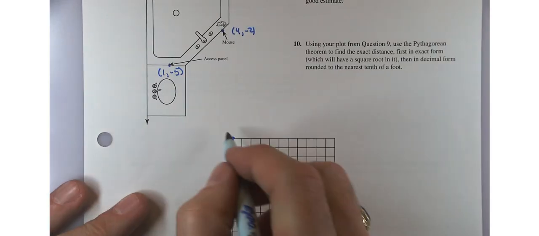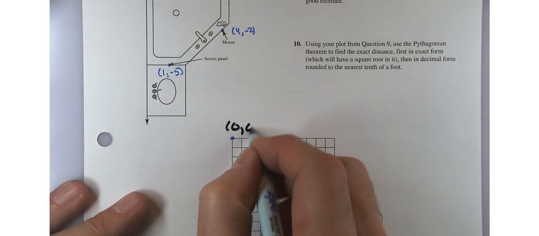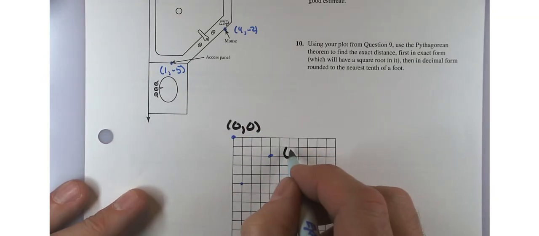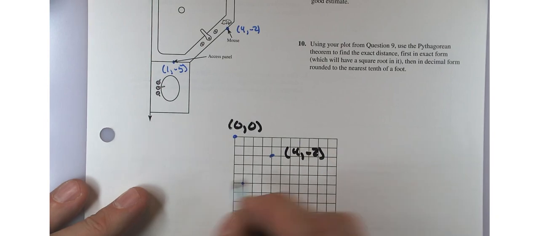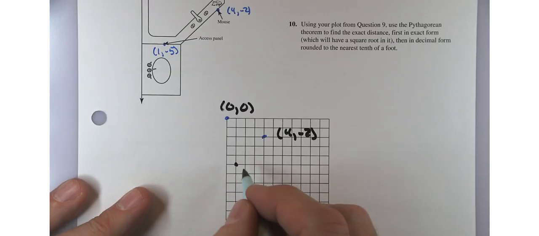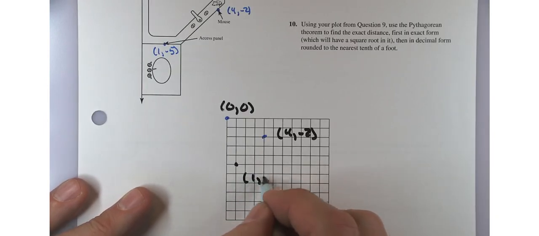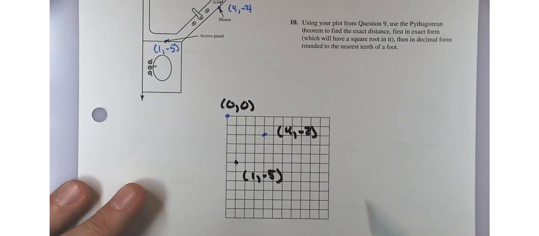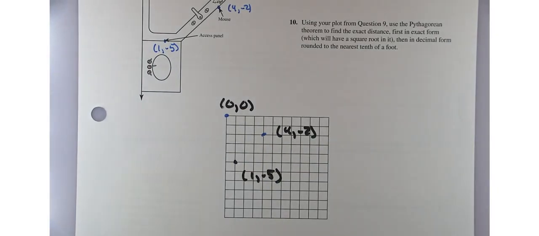You've got something at the origin 0, 0. You get another point here at 4, negative 2. And then one last point here at 1 and negative 5. So all 3 points are in the bottom right quadrant.